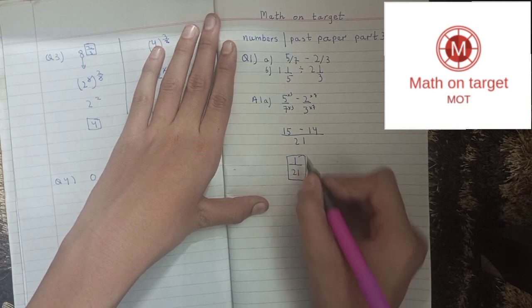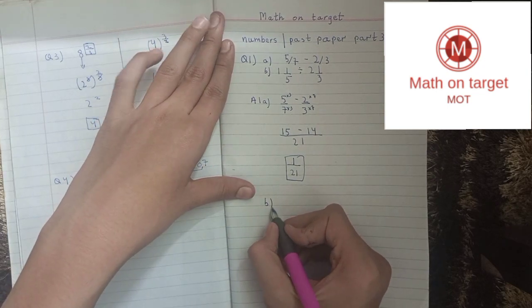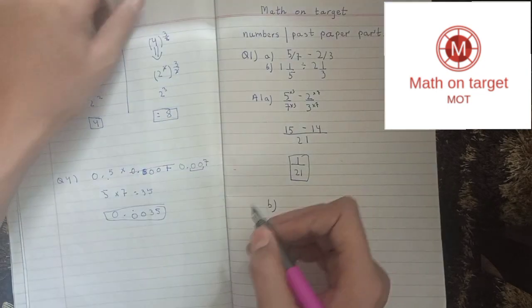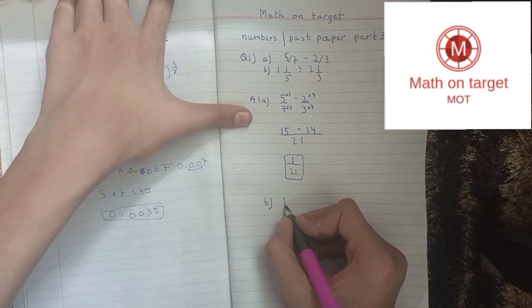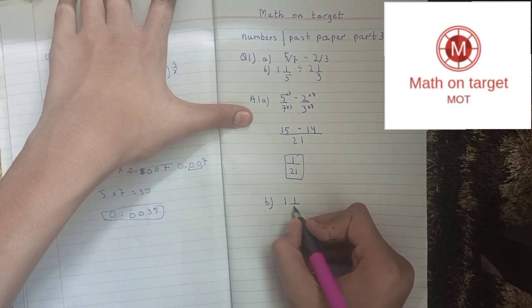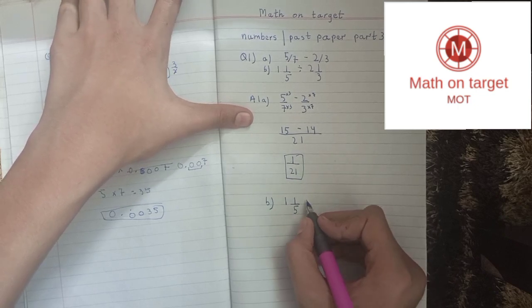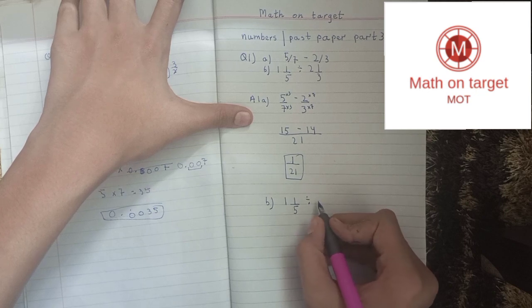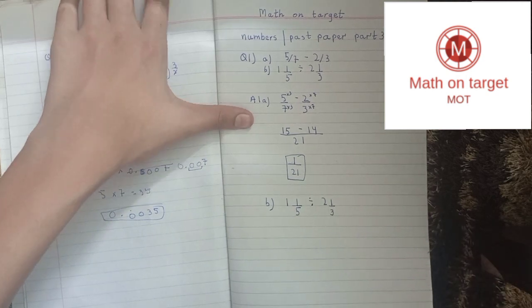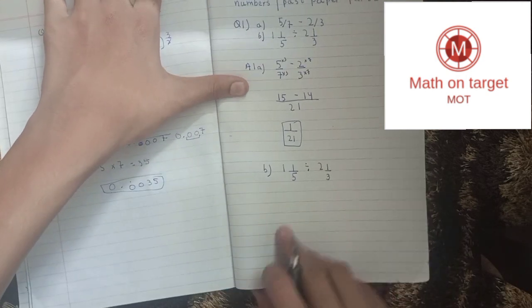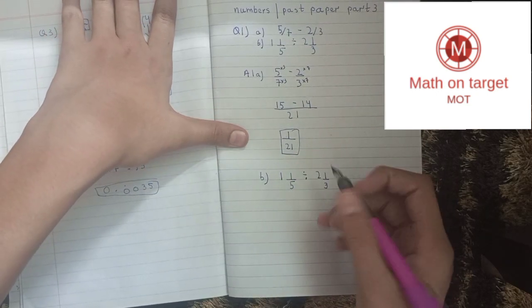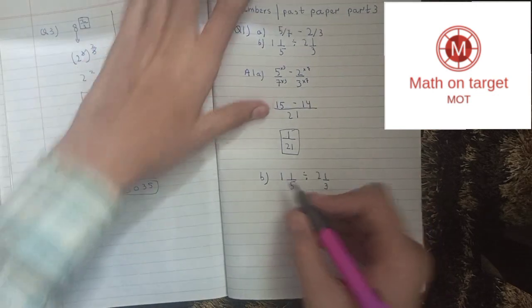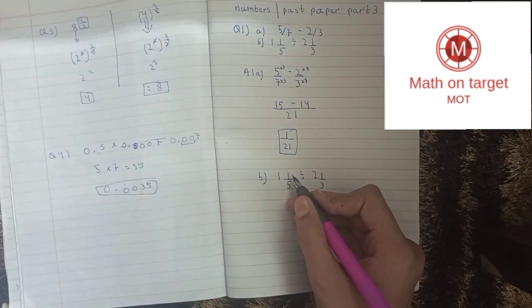And for part B, part B is a bit trickier but easy to understand. The question is 1 whole 1 upon 5 divided by 2 whole 1 upon 3. As we know, if we have to open this fraction, the first thing we have to do is make it a simple fraction, which would be 5 ones are 5 plus 1, 6.